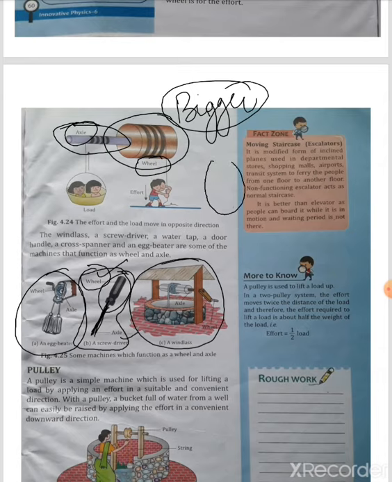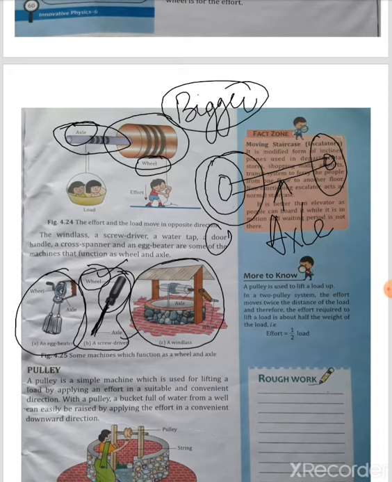For example, the tires or the wheels of a car, two wheels of a car at the back or in the front, are connected with a rod. So this rod is a smaller cylinder called the axle, and this bigger cylinder is called the wheel. So this wheel and axle together makes the fifth simple machine, that is wheel and axle. All right, is that understood? So I guess now you have understood the 5 types of simple machines which we have discussed till now.